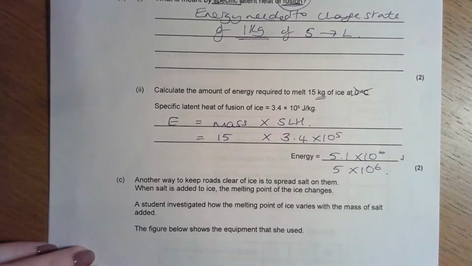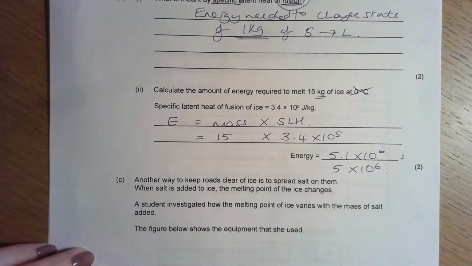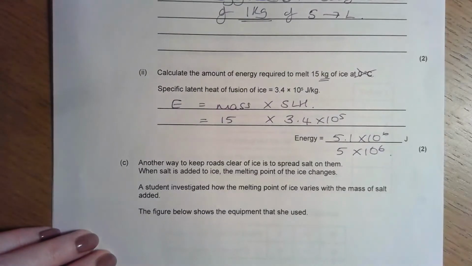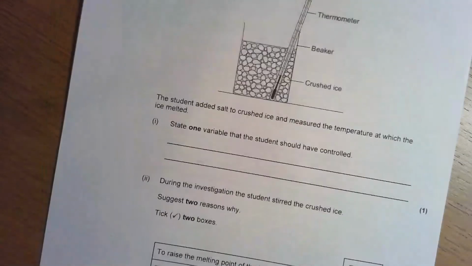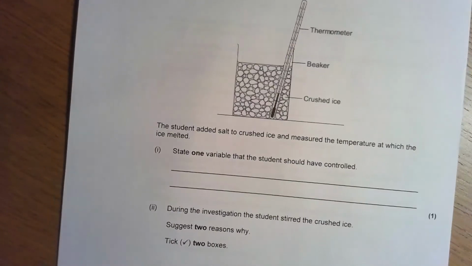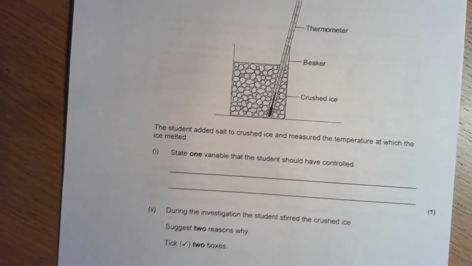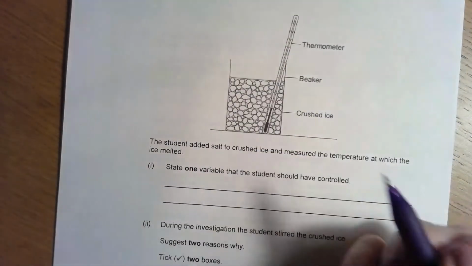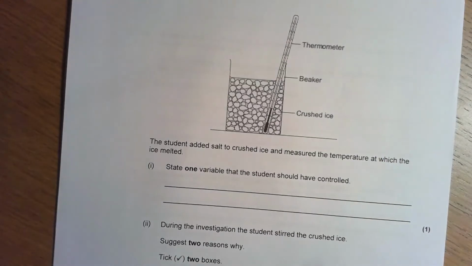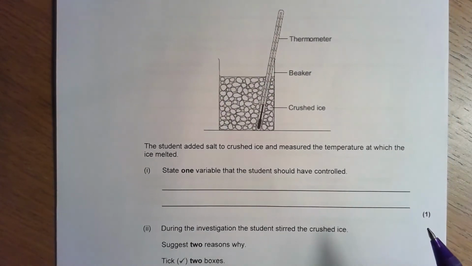Another way to keep roads clear of ice is to spread salt on them. When salt's added to ice, the melting point of ice changes. A student investigated how the melting point of ice varies according to how much salt is added. And this is the diagram of the equipment that they used. So I've got a thermometer and some crushed ice in a beaker. The student added salt to the crushed ice to measure the temperature at which it melted.